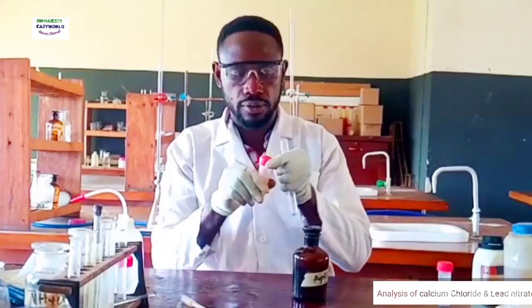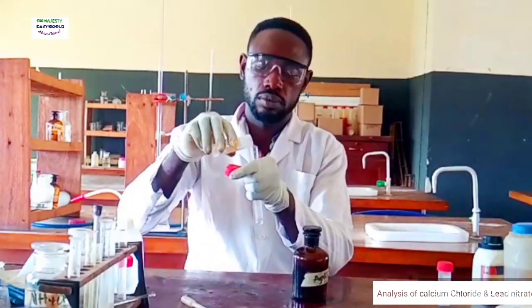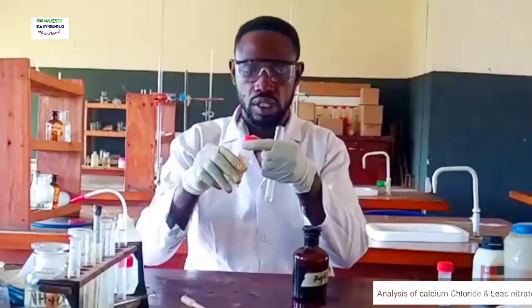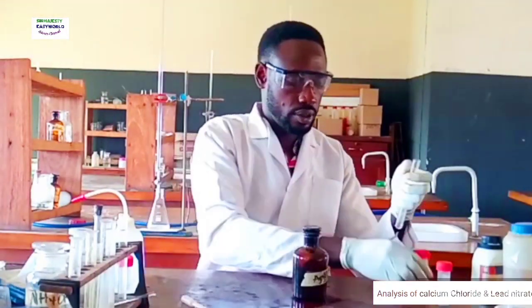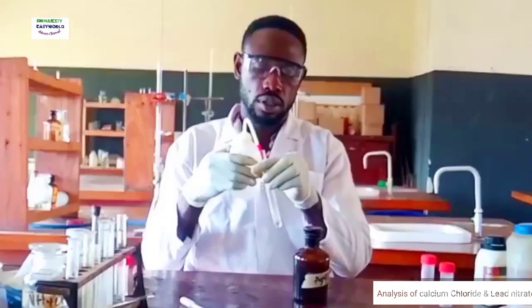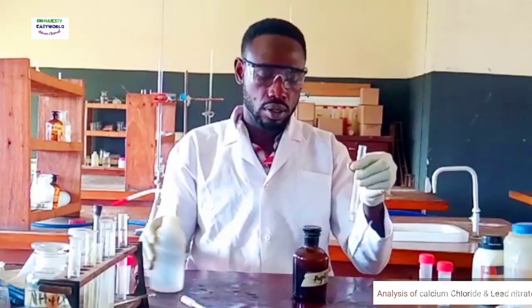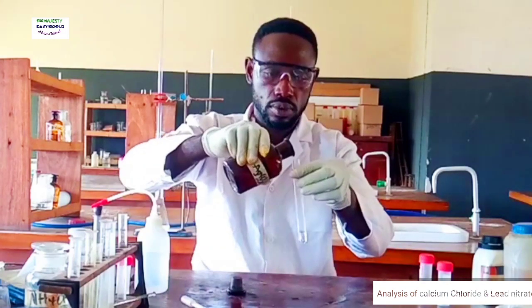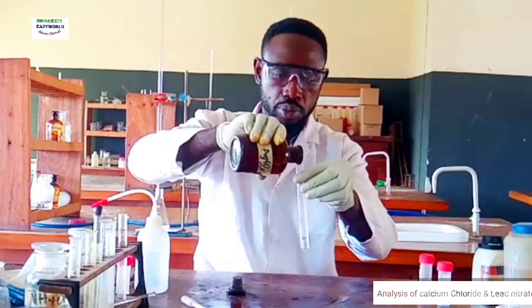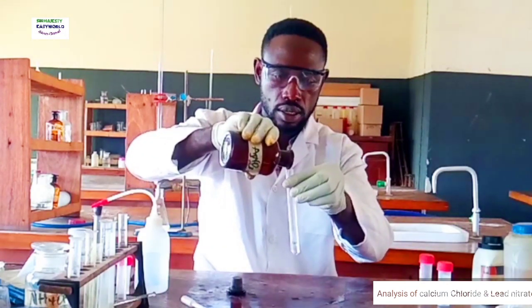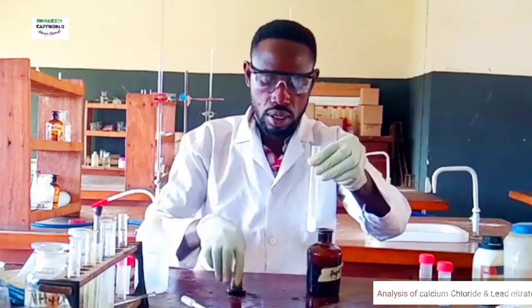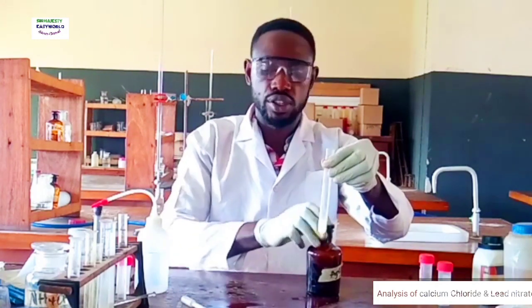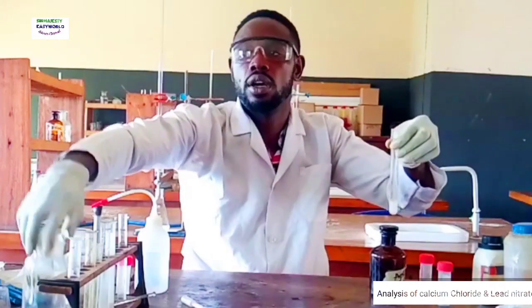This is the chloride ion. I've introduced it there. Then this is silver nitrate. There will be a white precipitate, as you can see already, but the precipitate will dissolve in excess aqueous ammonia.